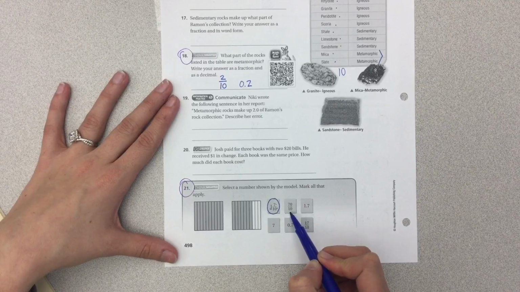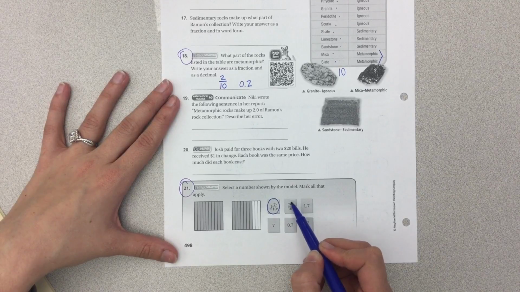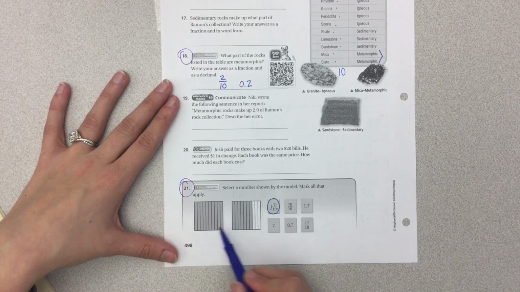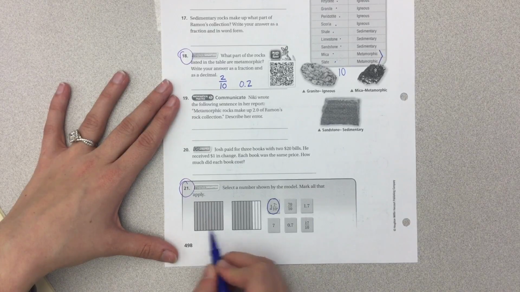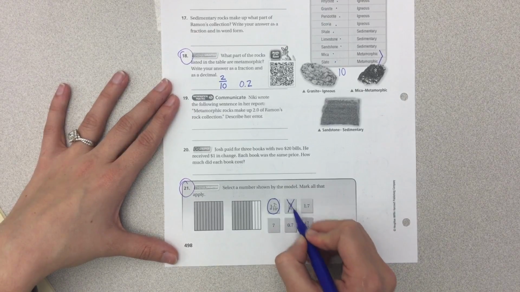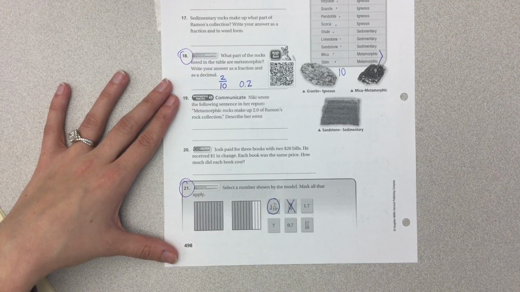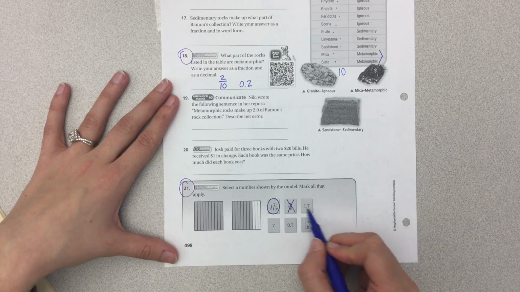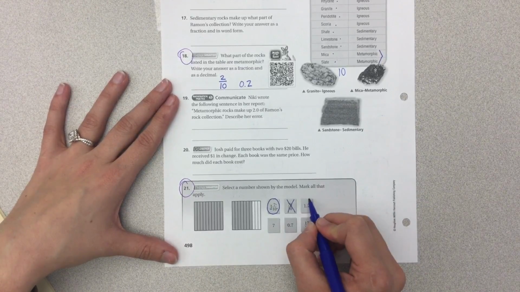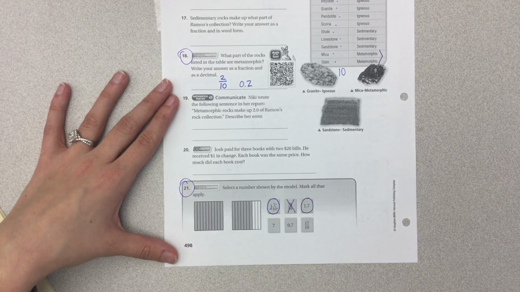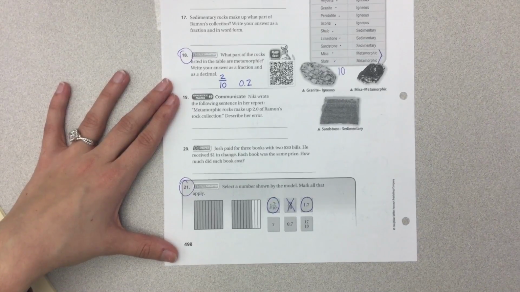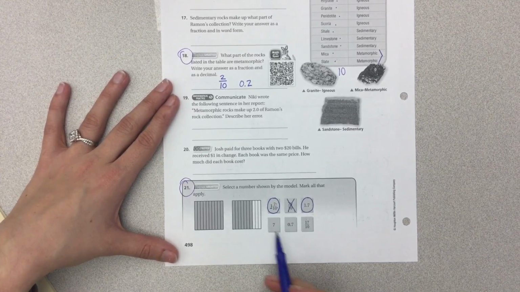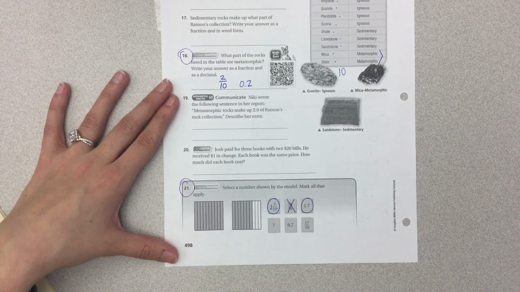70/10. In order for this to be correct, I know that I have to have 70 parts shaded in blocks of 10. I do not have 70 parts shaded, so this one cannot be shown by this number. 1.7. So I know I have one whole, and then I have 7/10 here, so 1.7 does represent this model. For the number 7, this is just a whole number. So since we don't have 7 whole boxes with every piece shaded, 7 cannot be the answer.